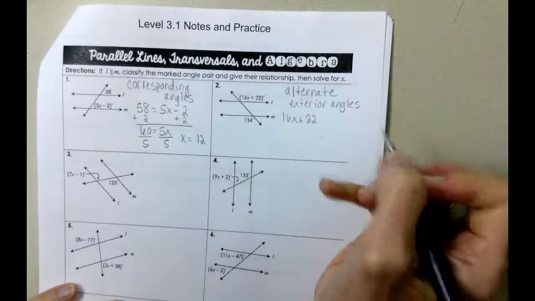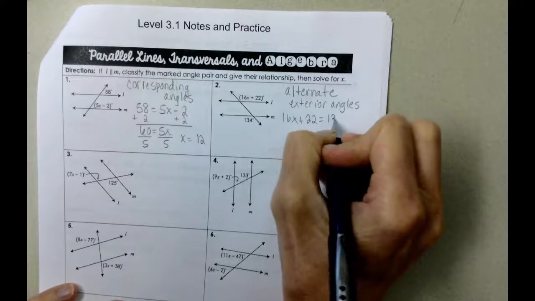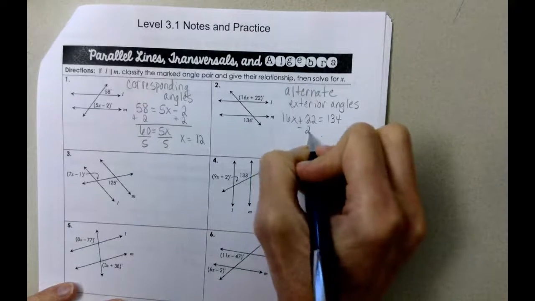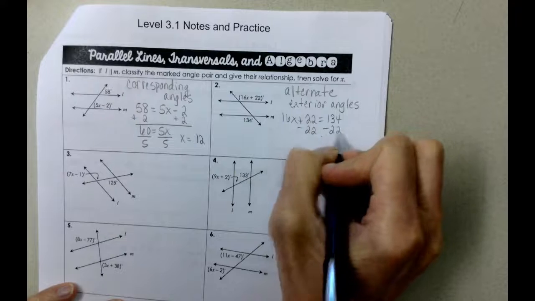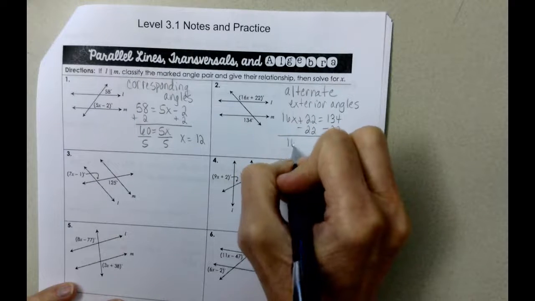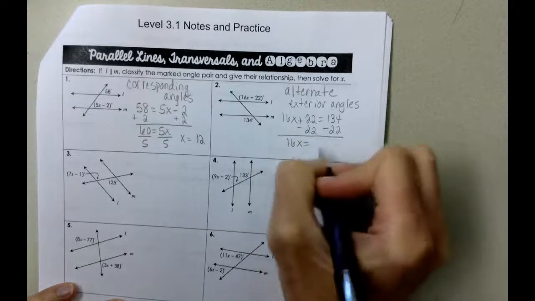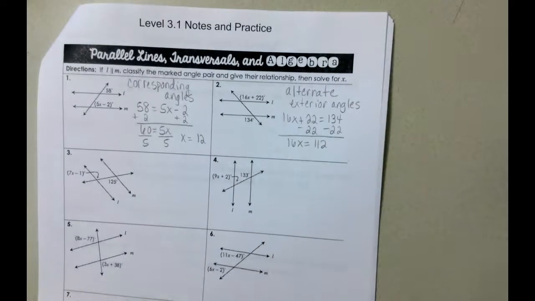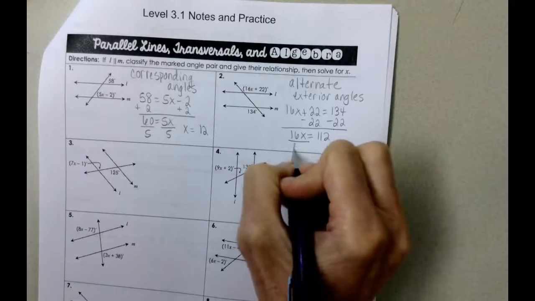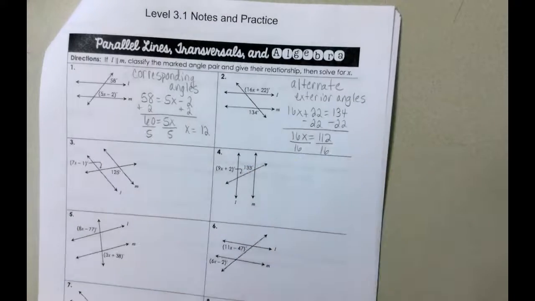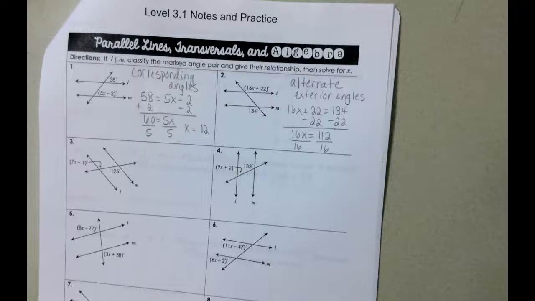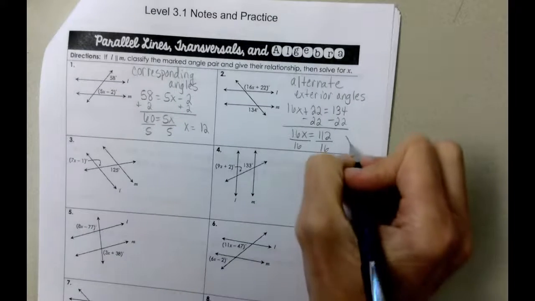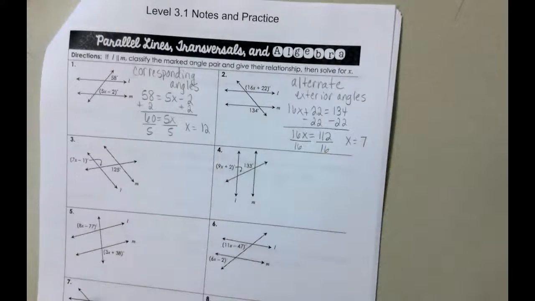So 16x plus 22 is going to equal 134, and then we can solve. We'll subtract 22 from both sides, and we get 16x equals 112. Then when we divide both sides by 16, type that into Desmos if you need to, we get x equals 7.